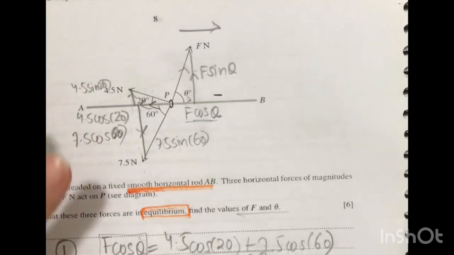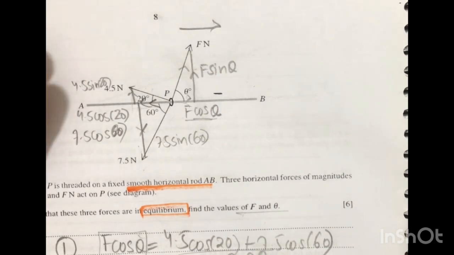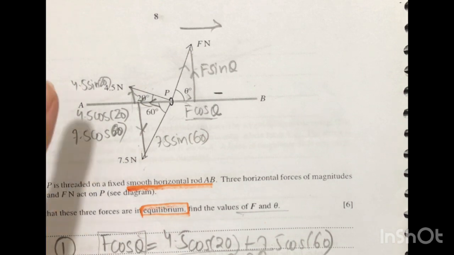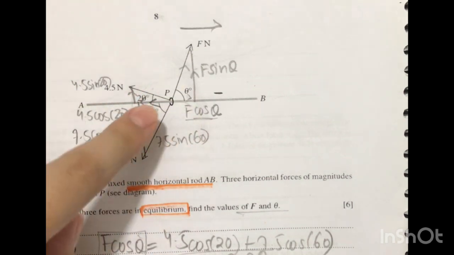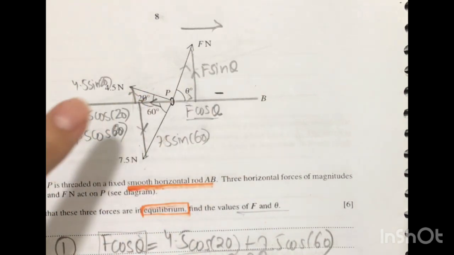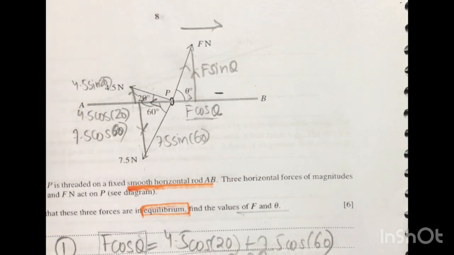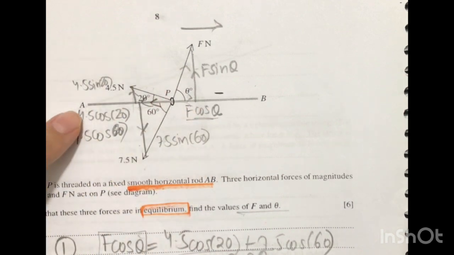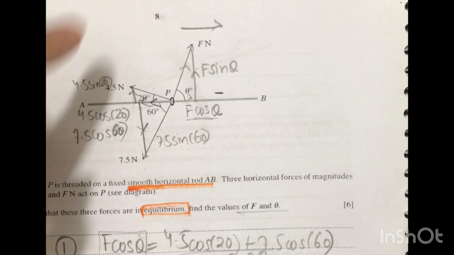See? So we can use the forces formula, which is forward force minus resistive force is equals to ma. So the forward forces will be the forces that is moving them rightwards, and the resistive forces will be those forces which is moving it leftwards. So that will mean that f cos theta minus 4.5 cos 20 minus 7.5 cos 60 is equals to the mass multiplied by the acceleration they have given.